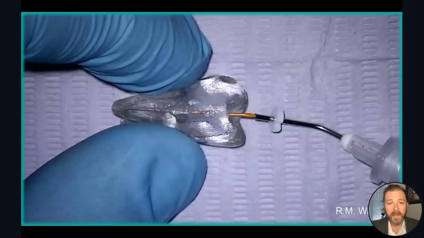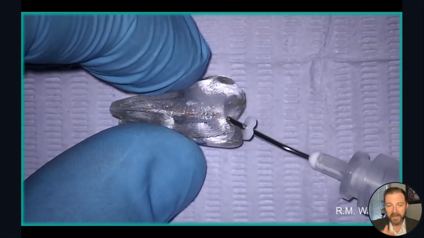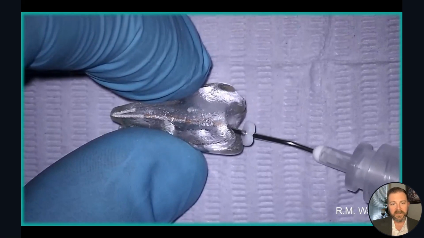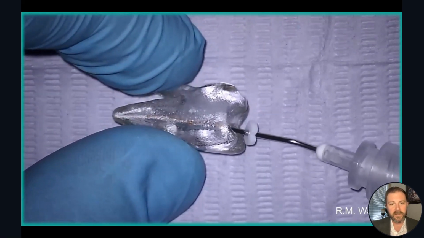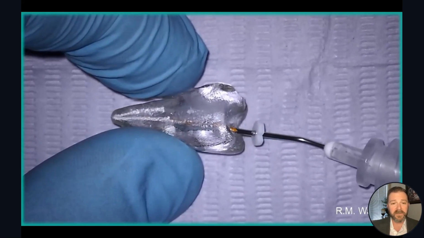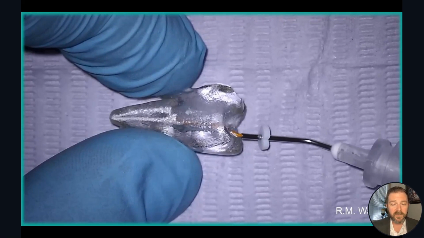So I want to show you why I like this tip. Just a quick little video. This is an MB and MB2 canal system in a plastic tooth. So I can deliver my sealer into the apical third consistently. And then because the sealer flows so well, I watch it come out my MB2. I do this routinely in my daily practice. And so that way I know I'm getting sealer delivered to the apex.